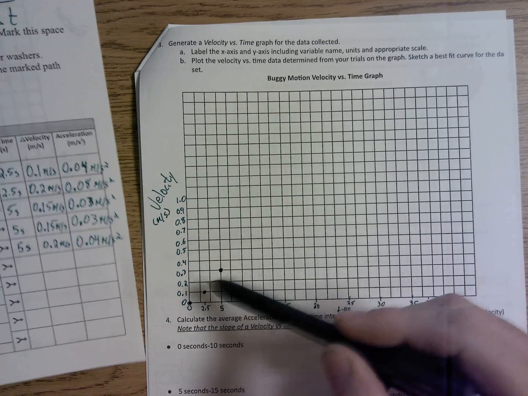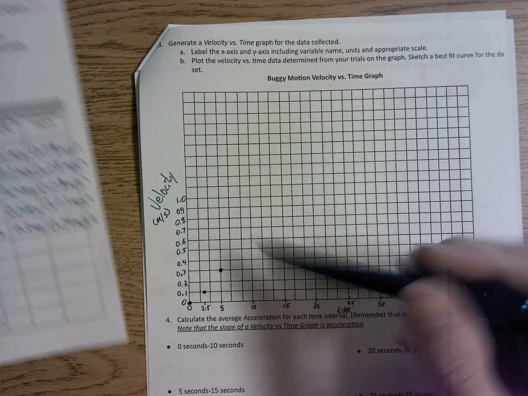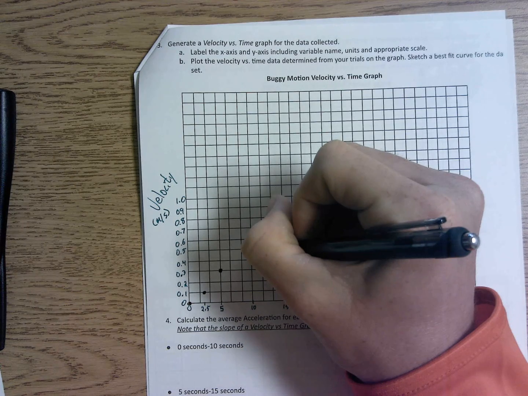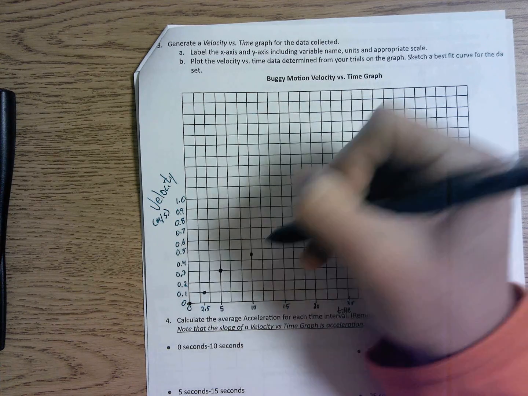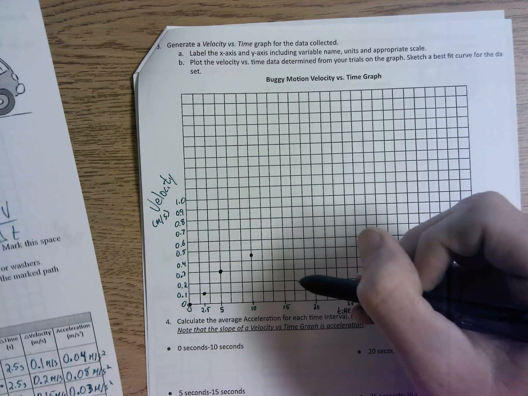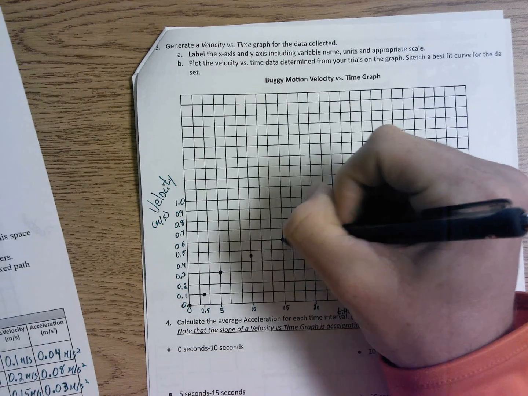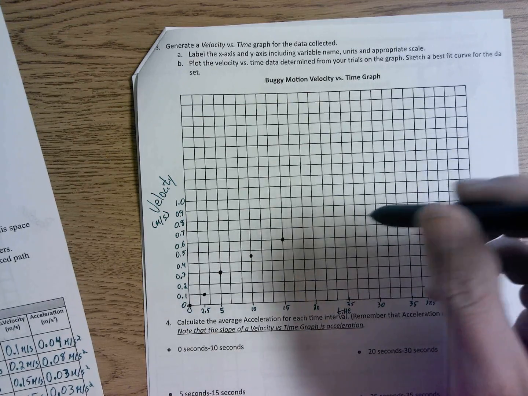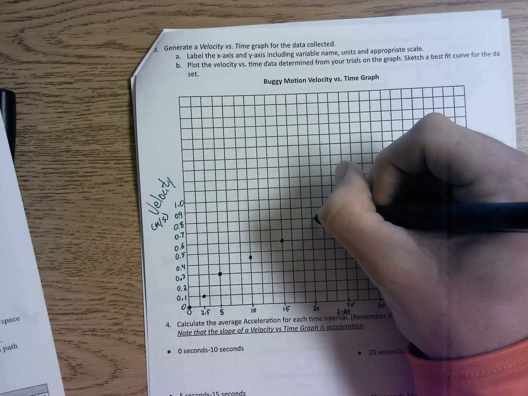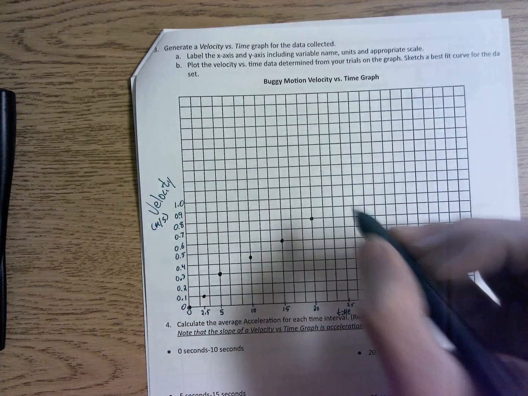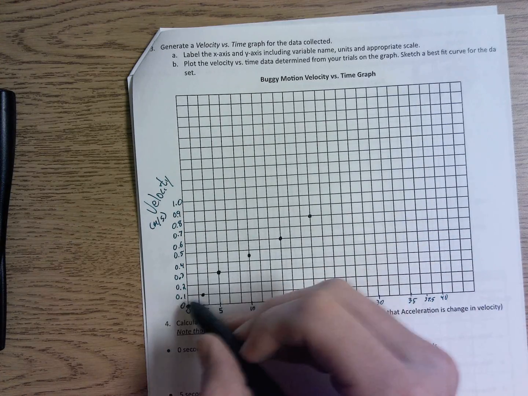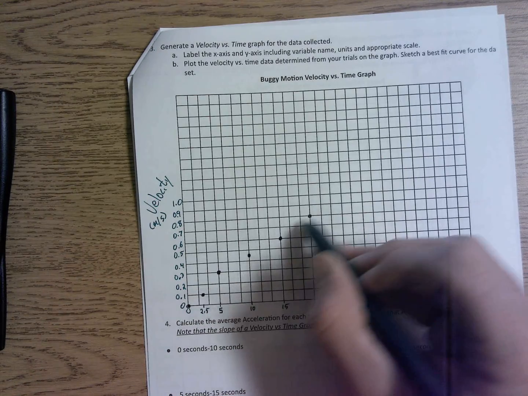So far, it's looking a lot like our position time. Strange. At 10 seconds, we were at 0.45, which is halfway in between 0.4 and 0.5. At 15 seconds, we were at 0.6. At 20 seconds, we're at 0.8. And I will connect the dots. I think this is going to be more or less a line of best fit, though, right?